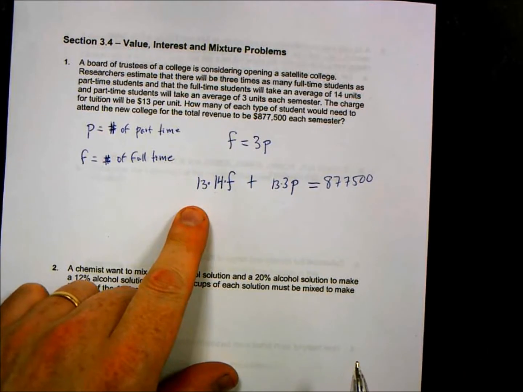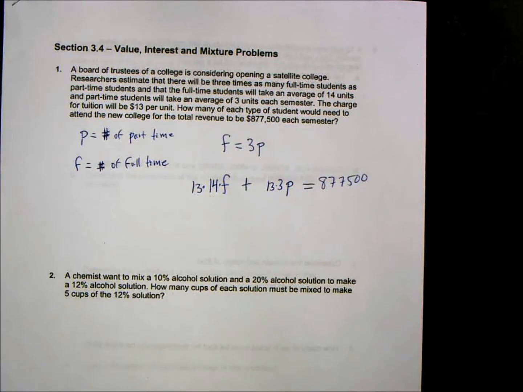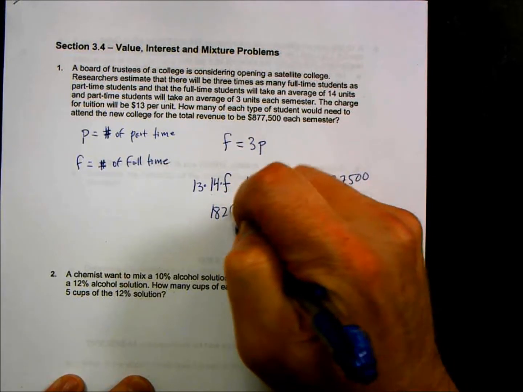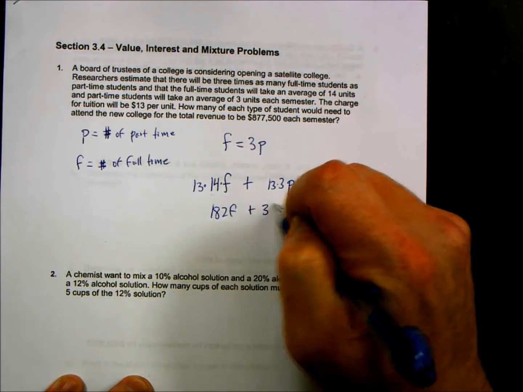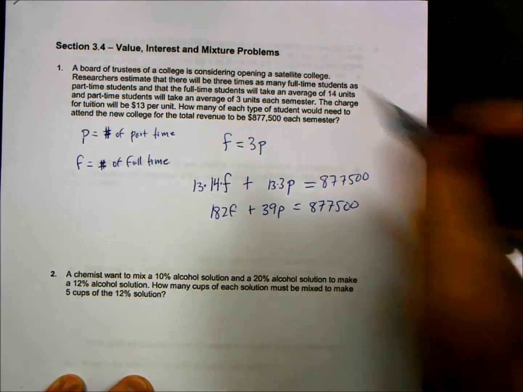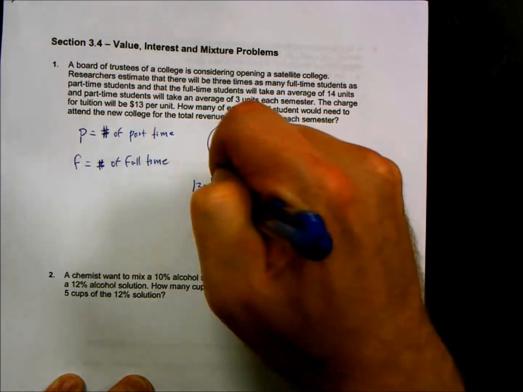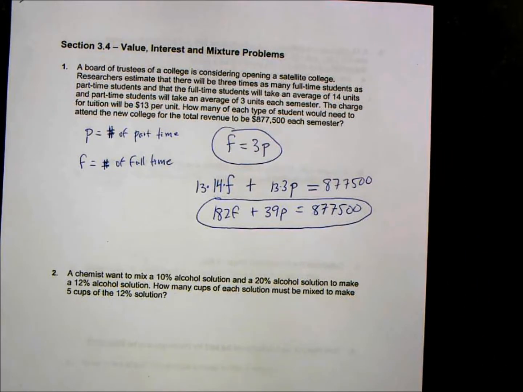I'm going to simplify these two equations a little bit. I'm going to take 13 times 14. My calculator says that's 182F plus 39P equals 877,500. Okay, so there's equation number 1, and there is equation number 2. There's my 2 equations. With any word problem, that's always the hardest part: how do you read through all the information they gave you and come up with those 2 equations?